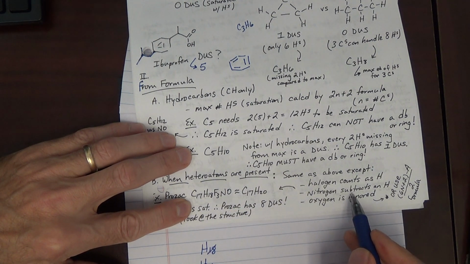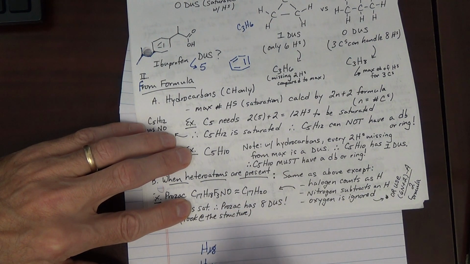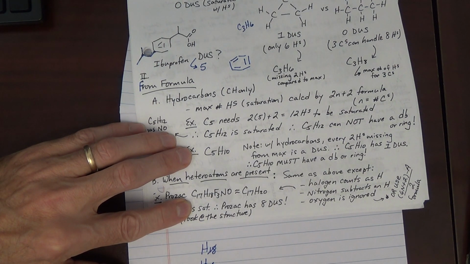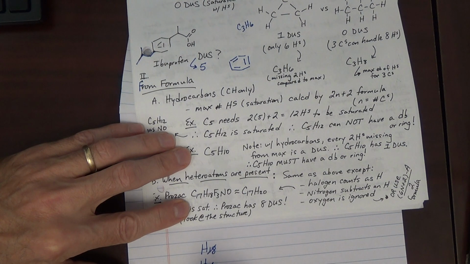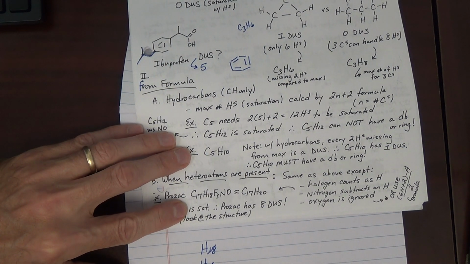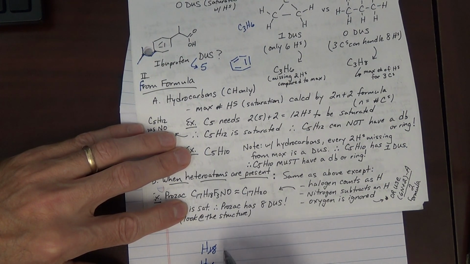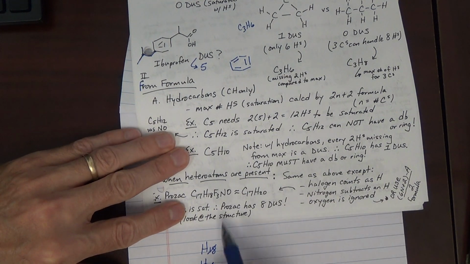Nitrogen, we subtract an H. So this goes back to H20. And what do we do with oxygen? Just ignore it. That's a 20, not an oxygen. So we have effectively C17H20 after we accounted for the 3 halogens and the nitrogen.